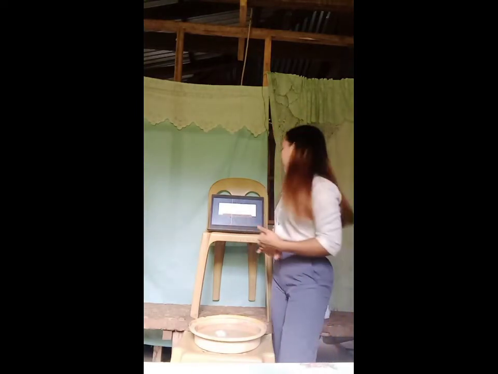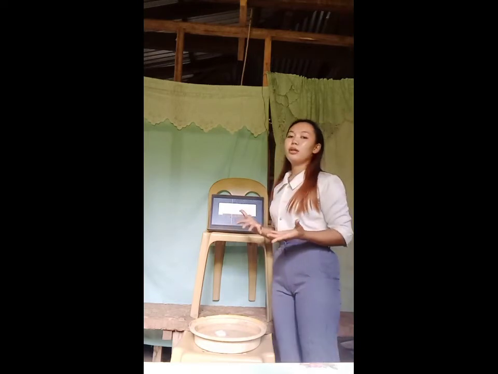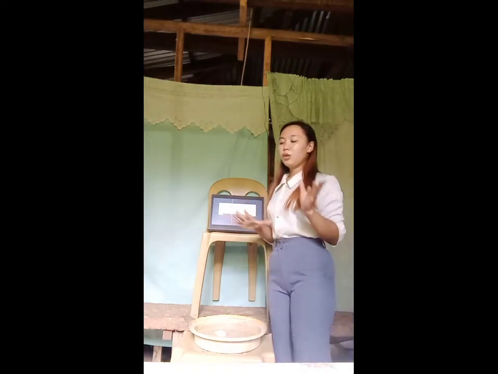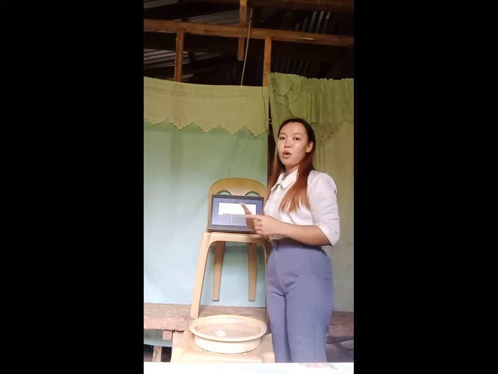The next one is exposure to elements. We are not pretty sure if our plates are clean. For example, if we leave our food on the table and do not cover it, there's a possibility that there are lots of bacteria floating in the air and they will come to the food. So we should always remember to cover food or leftovers, to enable us to have clean and safe eating.